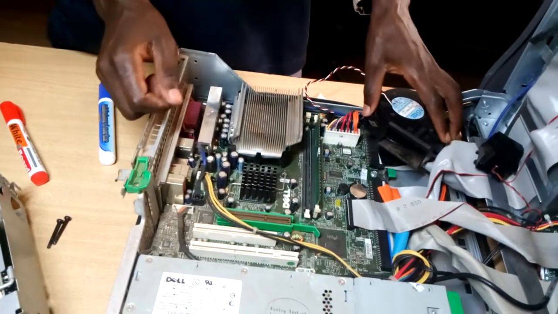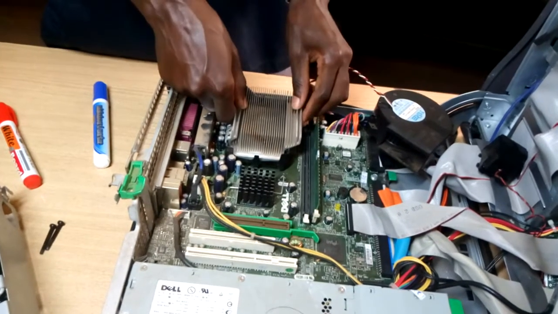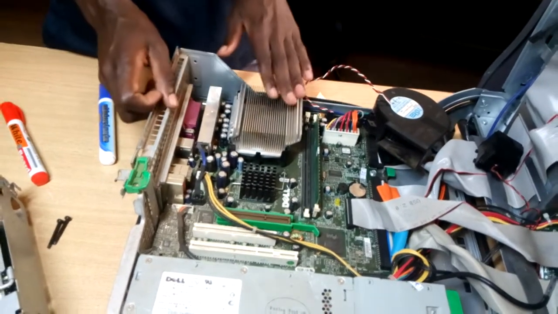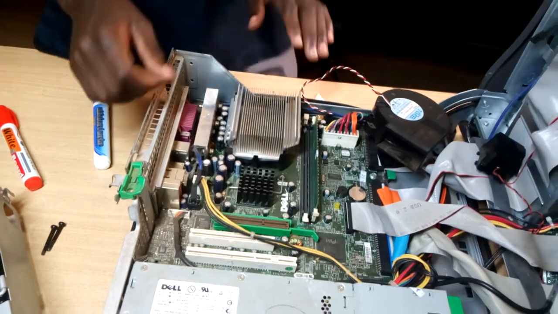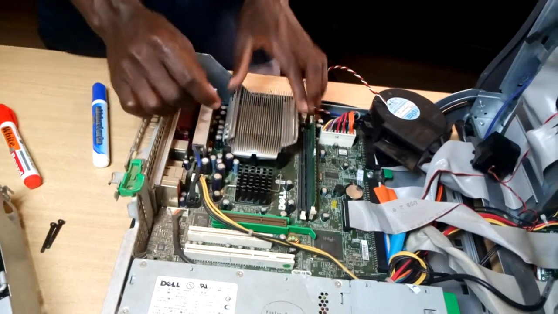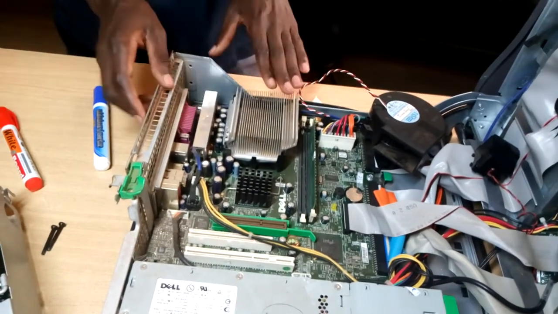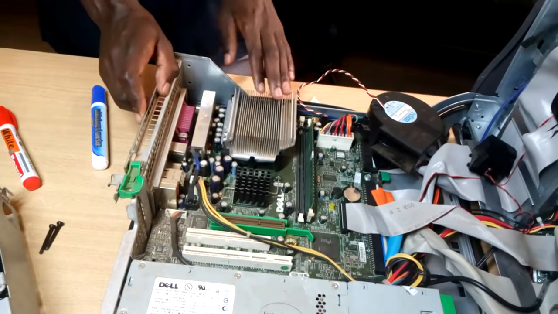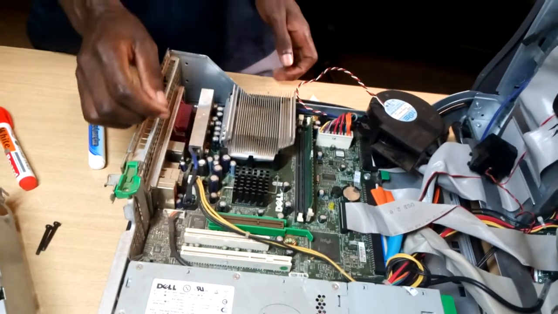Below the CPU fan, we have another component which is called the heatsink. The use of the heatsink is to absorb excess heat that is being generated by the processor.